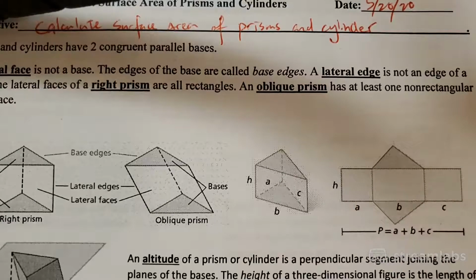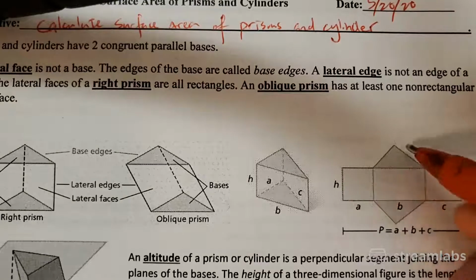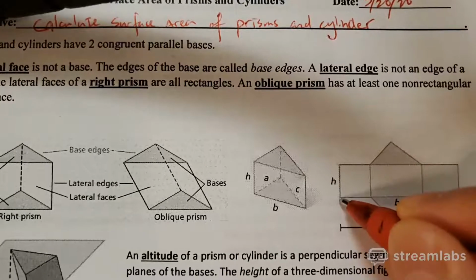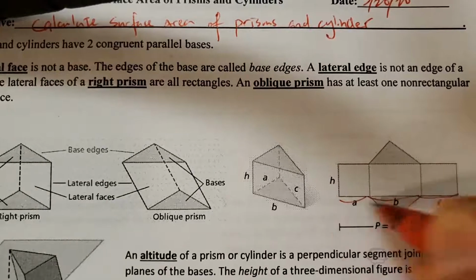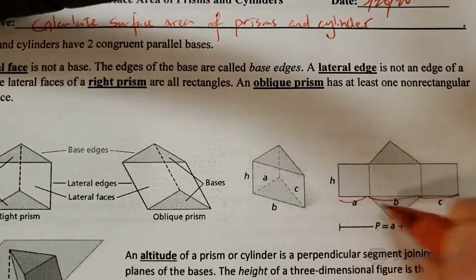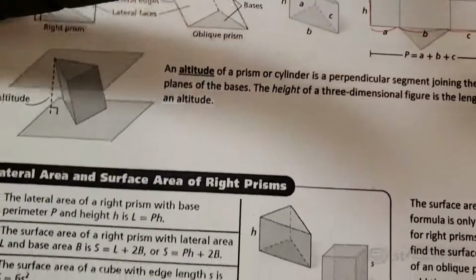So if you look at this, then the surface area of a right prism will be 2 bases plus the perimeter of the original prism times height. That's essentially where the formula comes from.